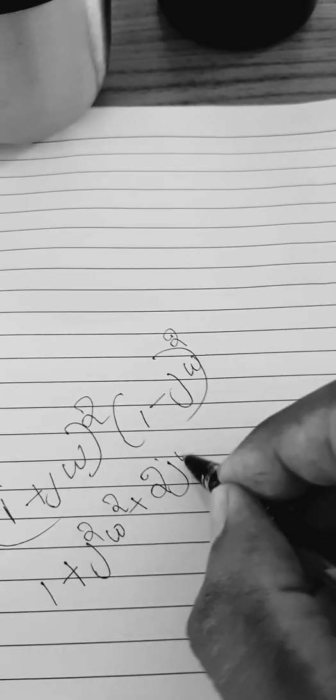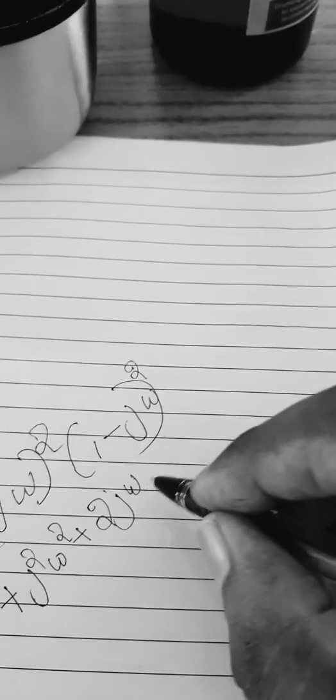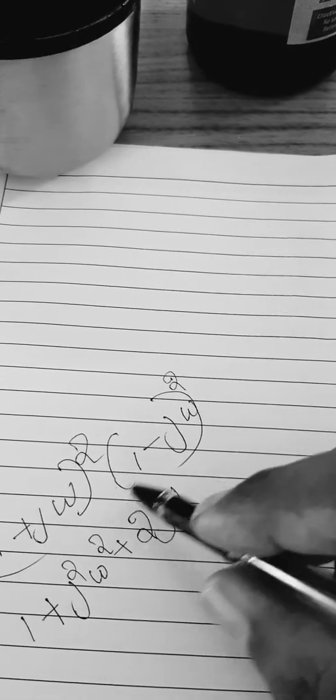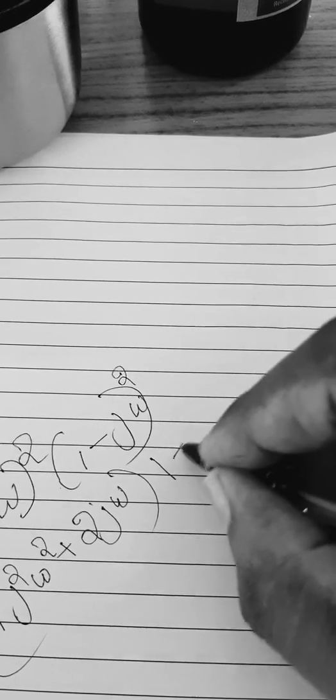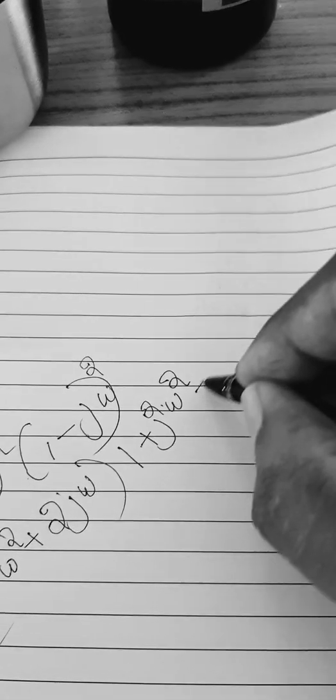Now (1 + jω)² is 1² + j²ω² + 2jω. This side, it is multiplied by 1 + j²ω² − 2jω.